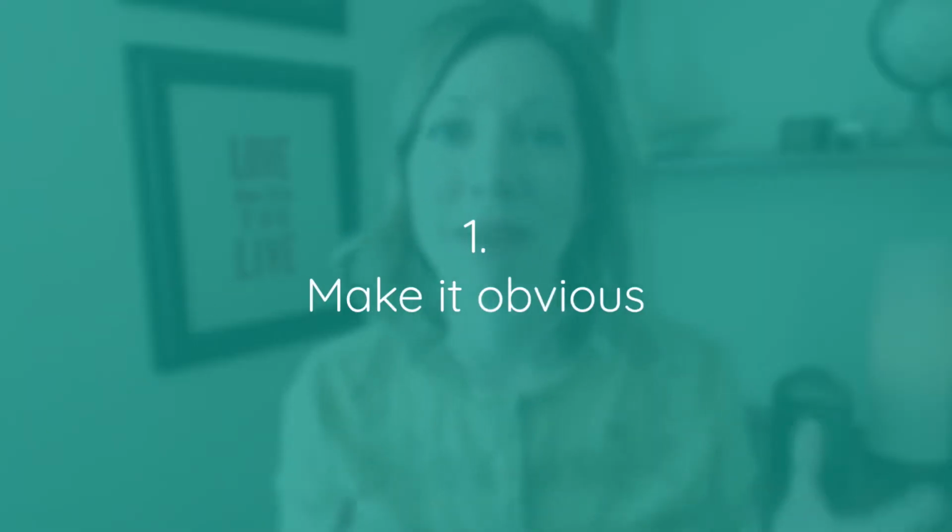Once you know what you want your call to action to do, the next thing you've got to do is make them great and effective. So here are 3 ways to make your CTAs click-worthy. The first thing you need to do is make it obvious. Be super clear with what you want your reader to do. Now is not the time to be mysterious or clever.